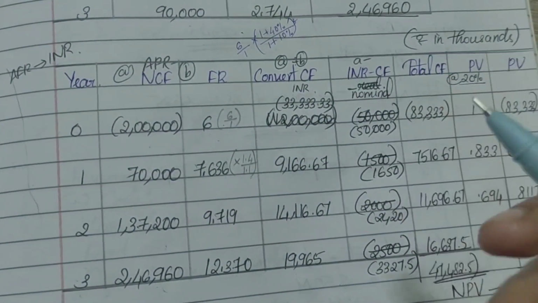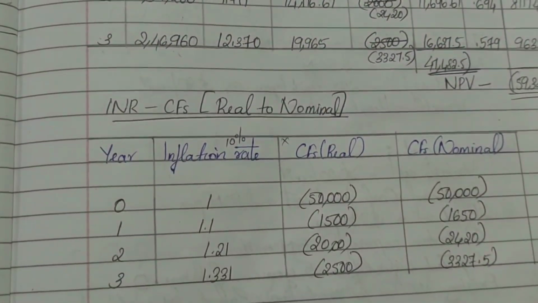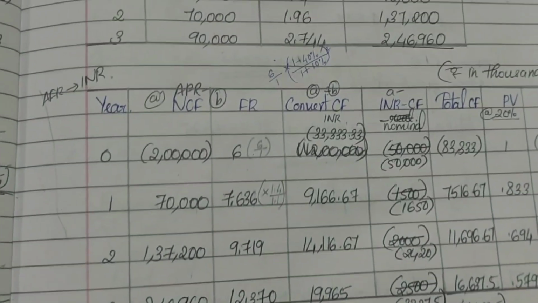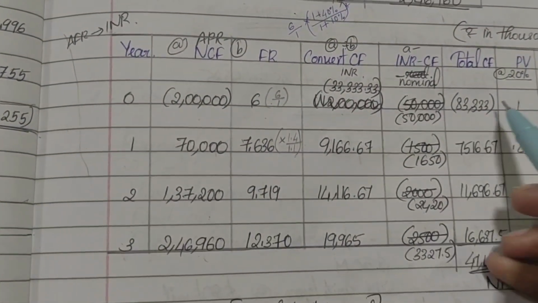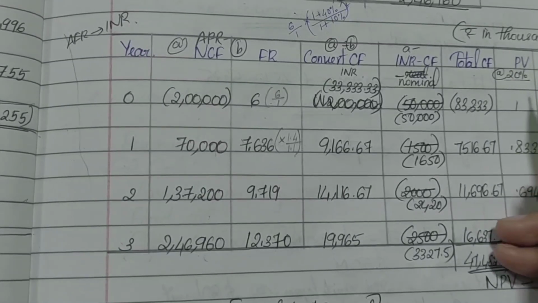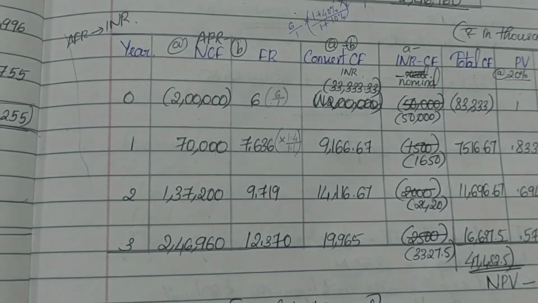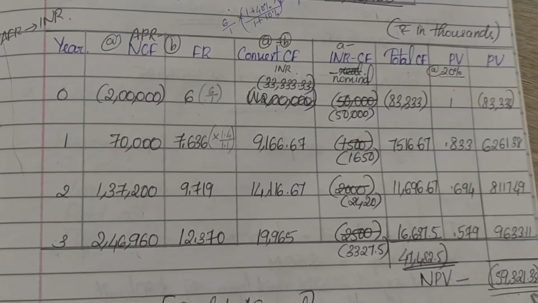Then the cash flows in Indian currency are also given in nominal terms. When we add that along with the converted cash flows, you will get the total cash flow. Total cash flow will then be multiplied with the present value factor at 20%. You will get the PV and NPV. NPV is 59,321.35 negative.